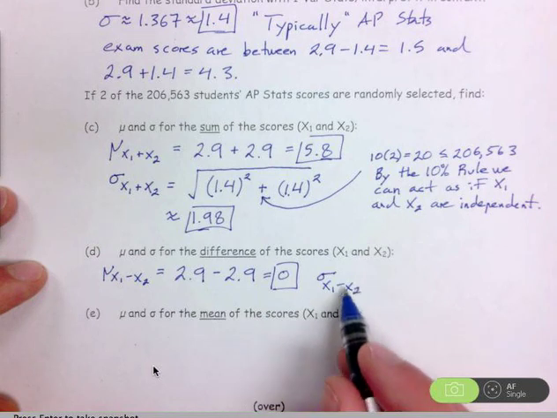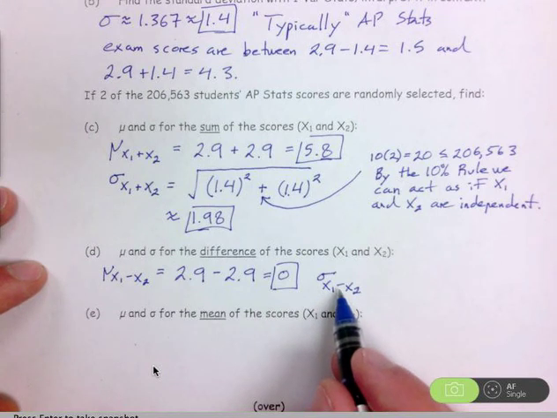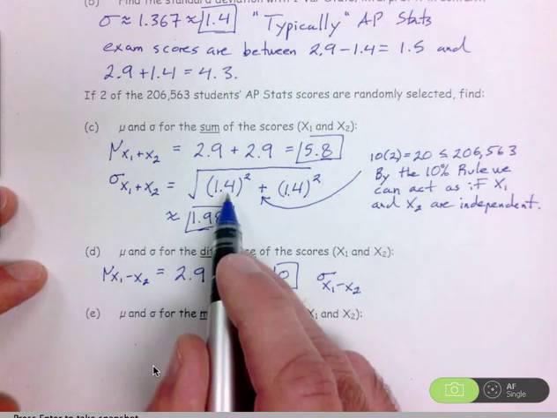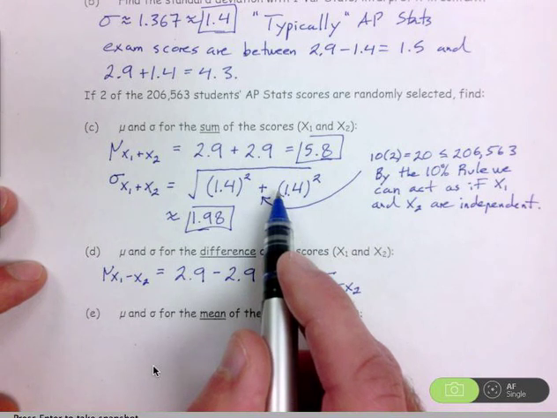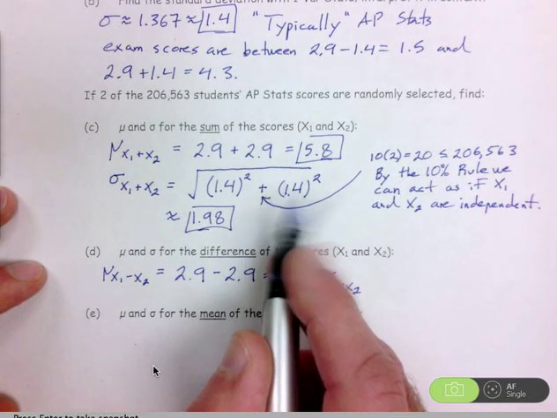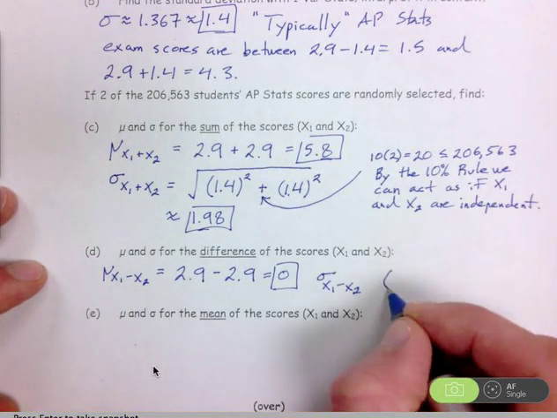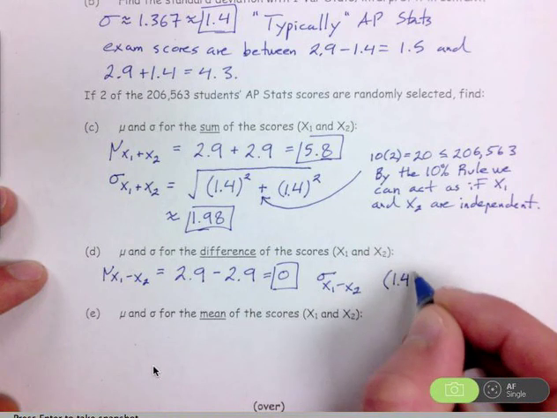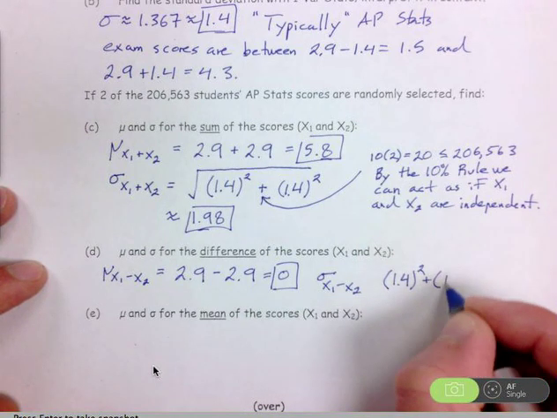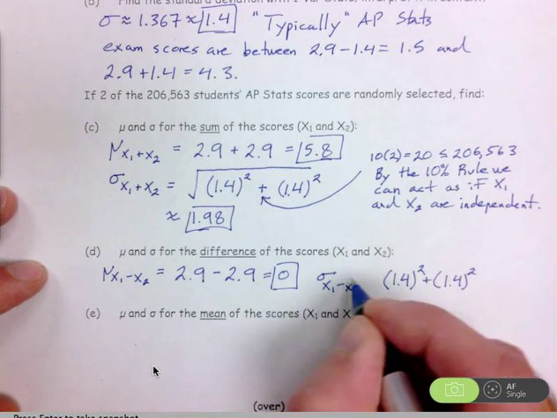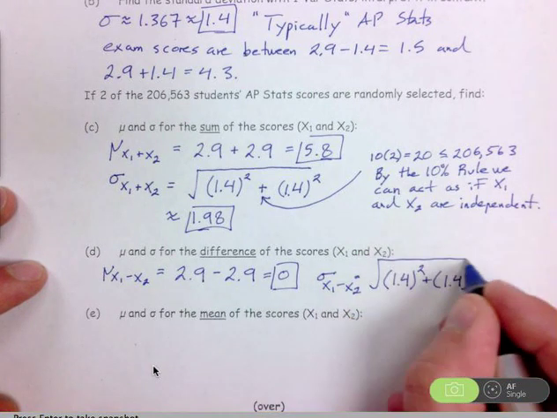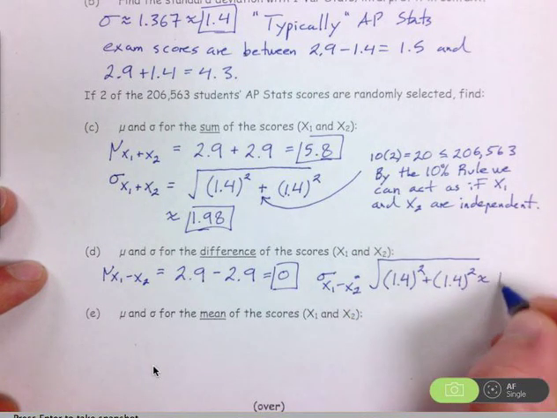To find the standard deviation of x1 minus x2, understand that I'm still combining all of the variability of x1 and all of the variability of x2 in a linear way by subtracting. So the bottom line is I still have to combine the variances by adding, not by subtracting, by adding. So here, it's actually exactly the same answer. It's the 1.4 squared plus the 1.4 squared. I'll take the square root of that, and you get exactly the same answer, 1.98. We already did that.